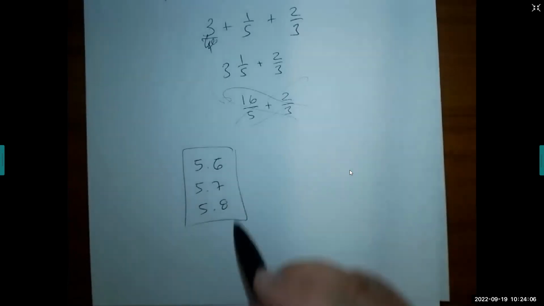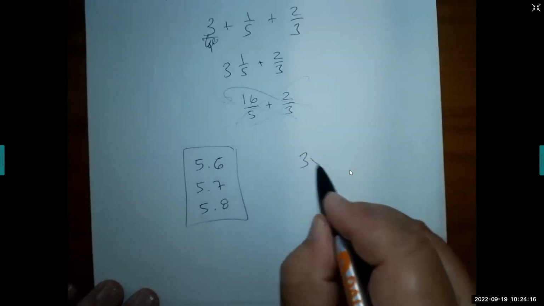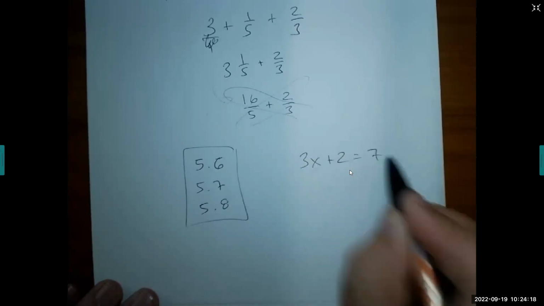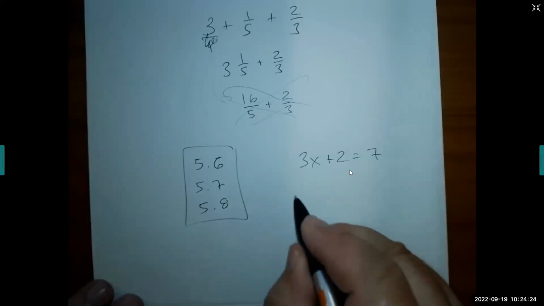These next 3 sections start showing us how to solve equations. In other words, if we have stuff like this, how do we solve it? Or even larger equations.